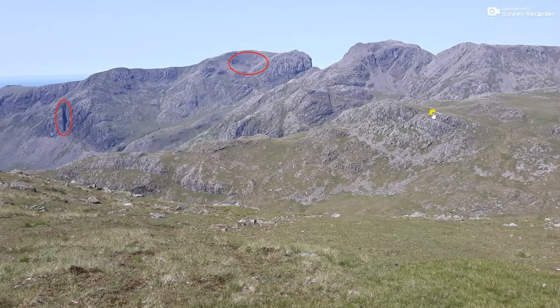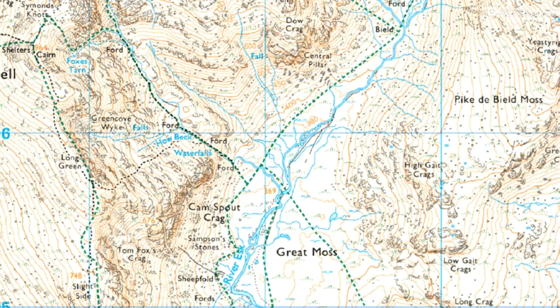So we're looking for this big deep gully or cleft in the landscape, and it's to the left as we look of this big rocky ridge coming down. So we've already identified that this Camspout Crag area is the big rocky ridge that's coming down. So we want to be looking for a deep gully on the left hand side or the southern side as we were looking at. So what about this feature here?